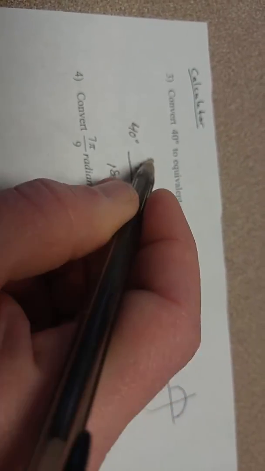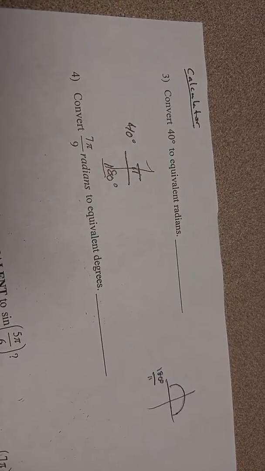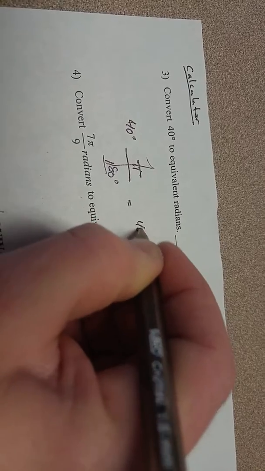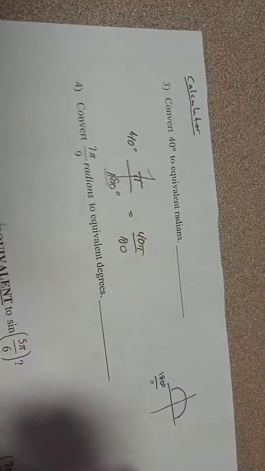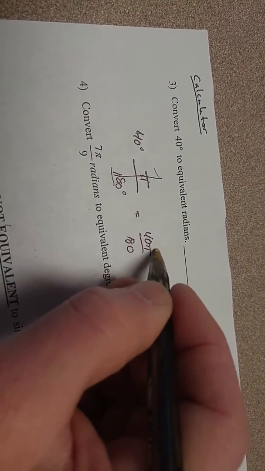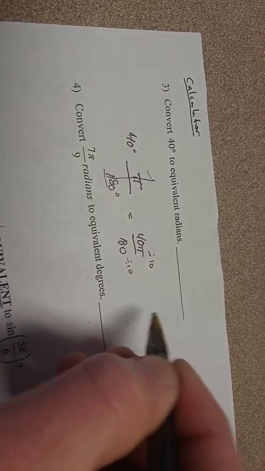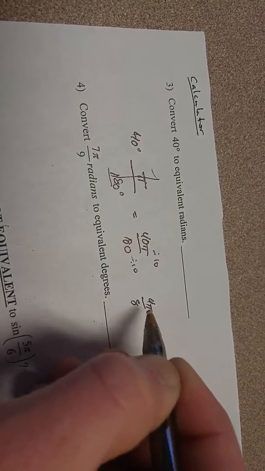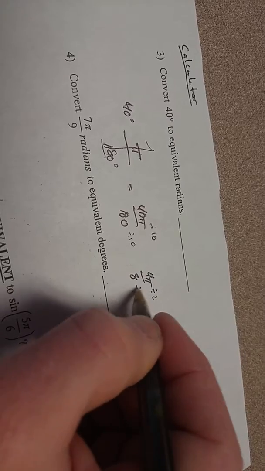So pi over 180, this is the same thing as 1. So I'm multiplying 40 degrees by the number 1, essentially, which is why it's equivalent. And so if I do this, I get 40 pi over 180. So I can divide them both by 10. And I get 4 pi over 8. And then I can divide them both by 2.